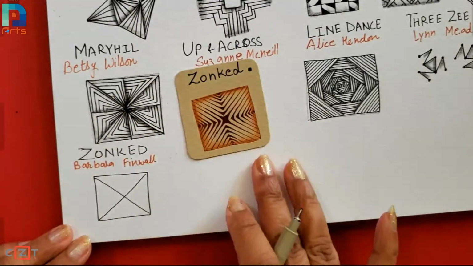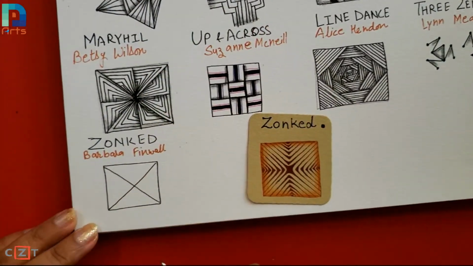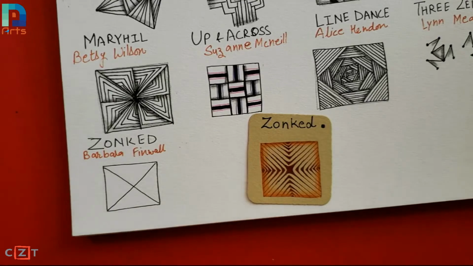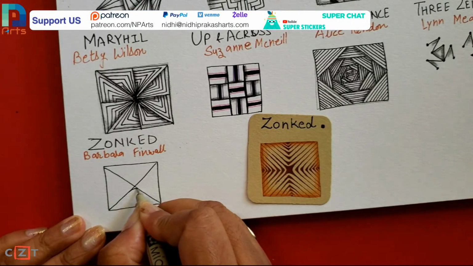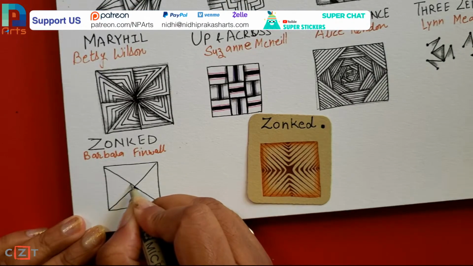And once you are done drawing these diagonal lines, you give them a little rounding in the center.